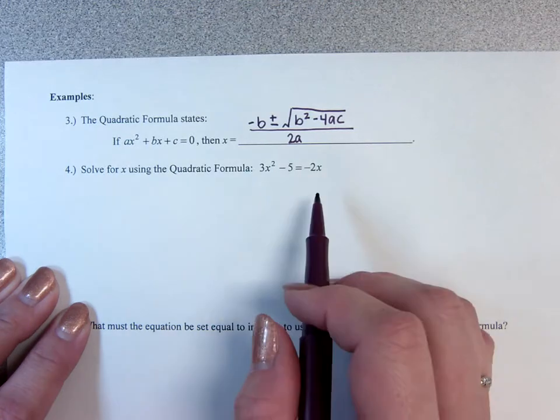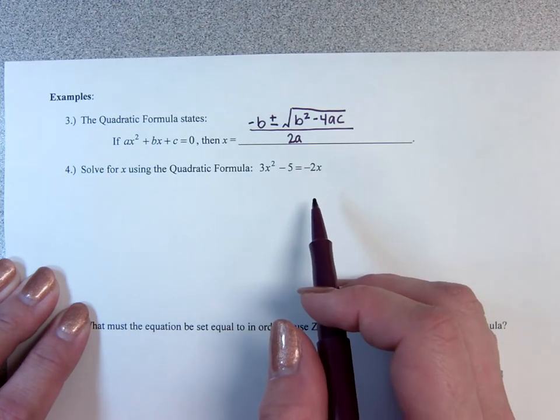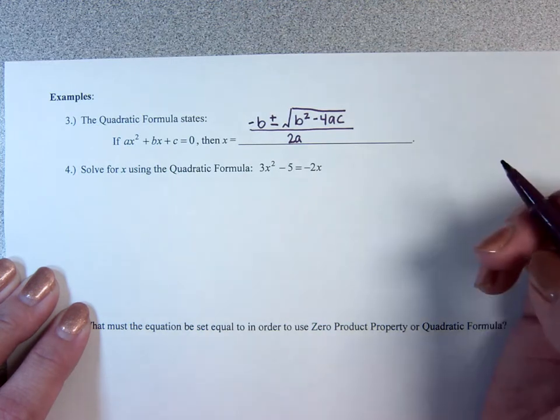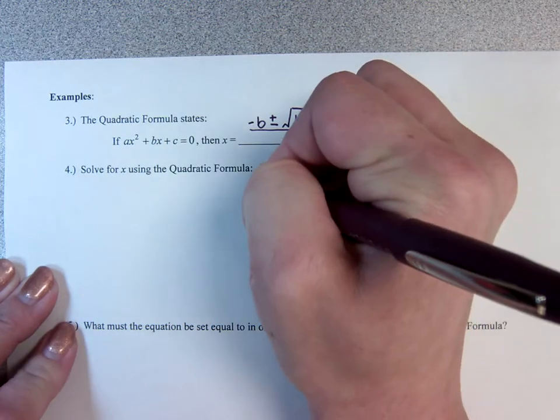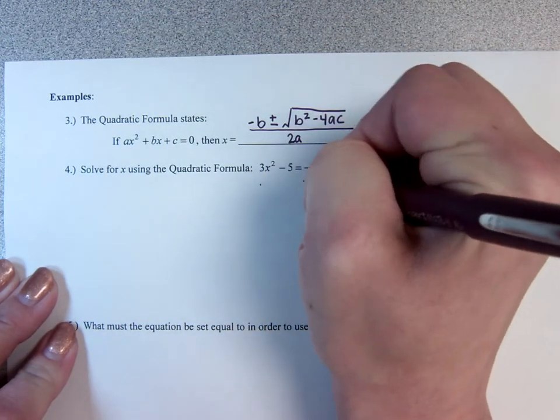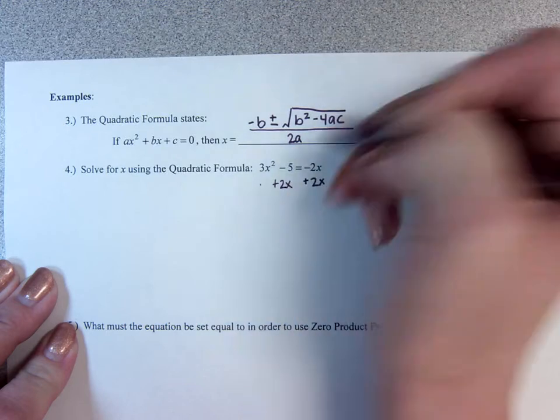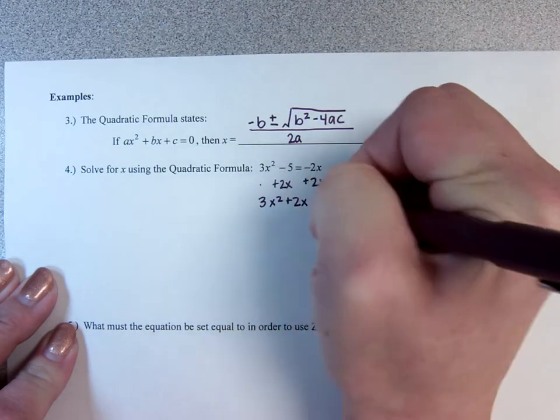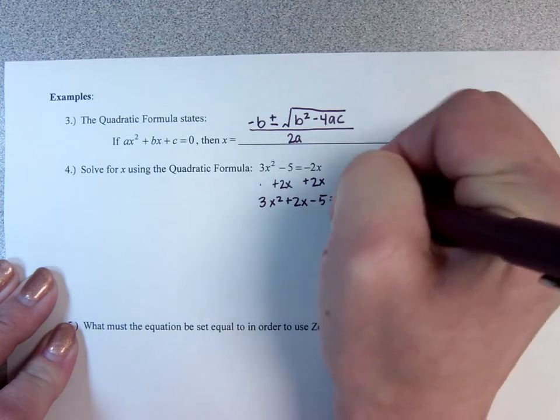So if we look down at number 4, the example, again, just like on the other side when we used the zero product property, we want to make sure that everything is on one side, and it's always set equal to 0. So we're going to add 2x to both sides, and that will give us 3x squared plus 2x minus 5 equals 0.